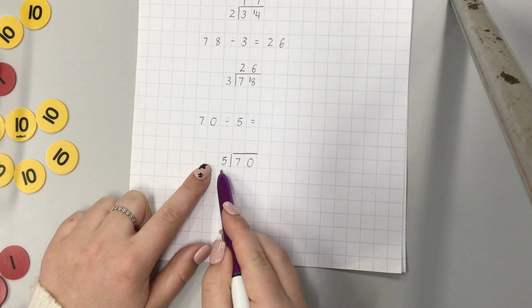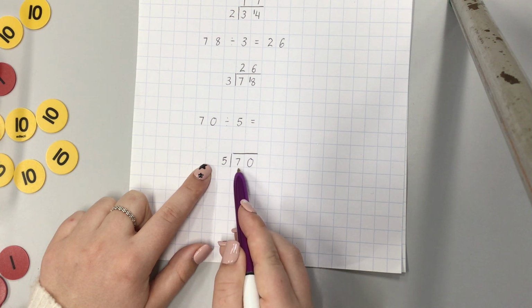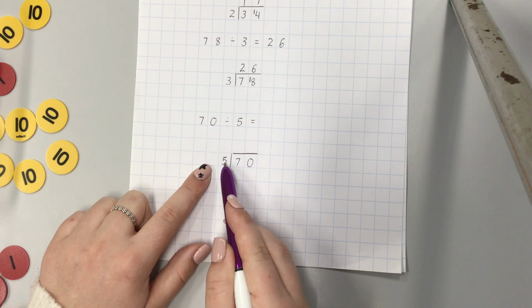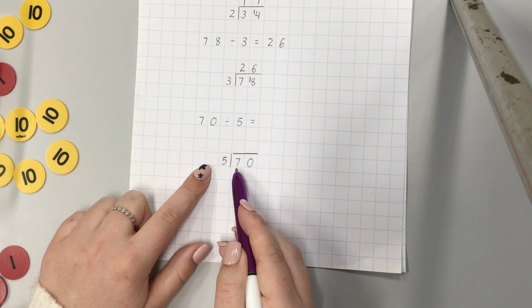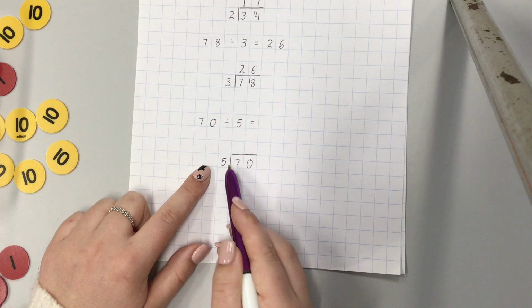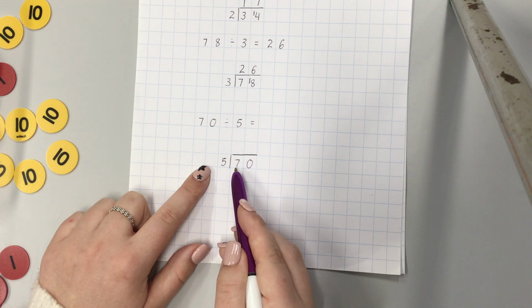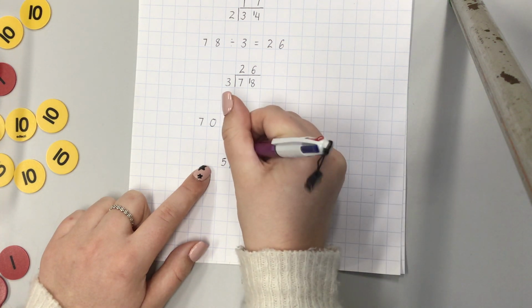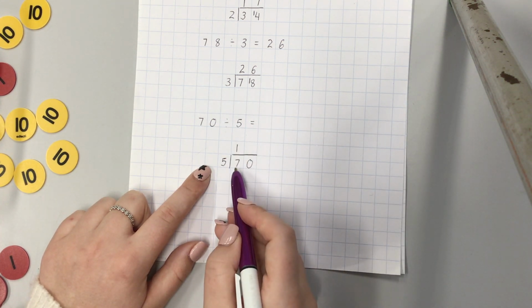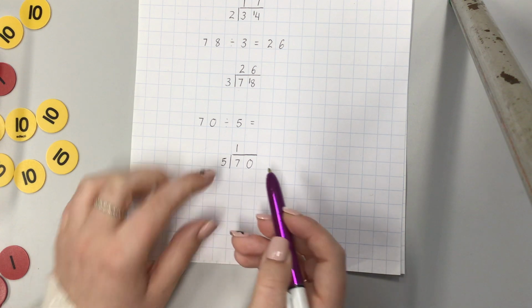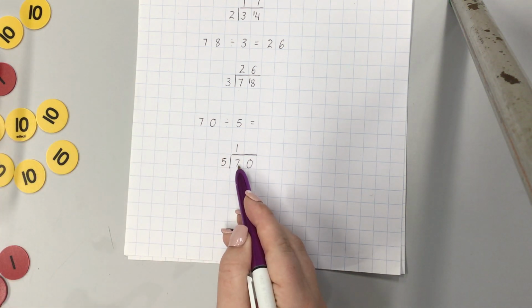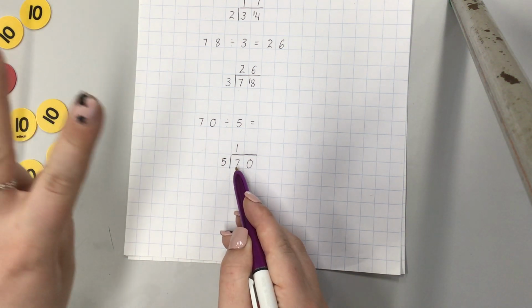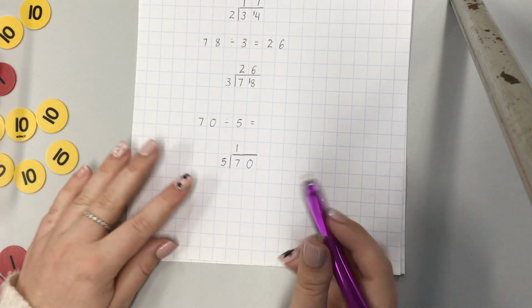So I need to think, how many lots of 5 go into that 70? And I know I can get 1, but that is it, because I don't have enough to get 10, because 2 lots of 5 would be 10, and I've only got 7 or 70. So I can put my 1 up here. How many is left over if I take 1 lot of 5 away from my 7? That would leave me with 2.